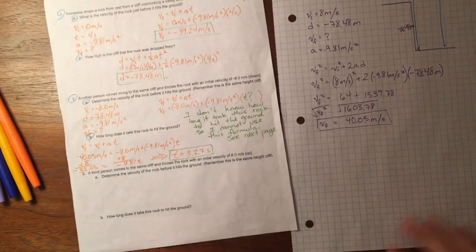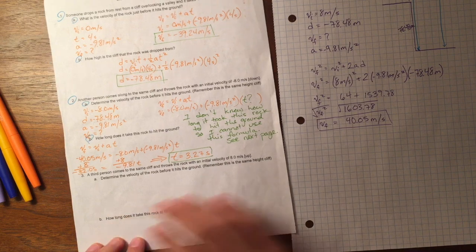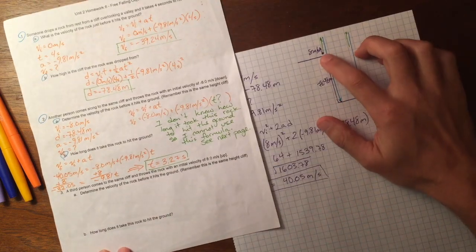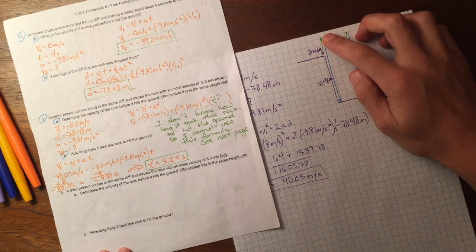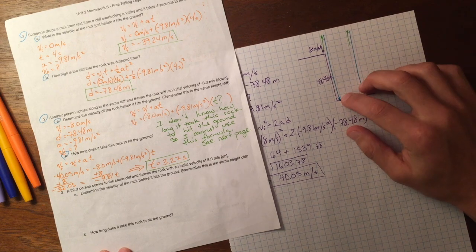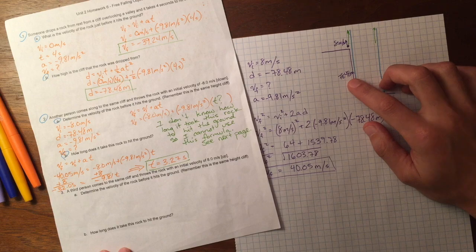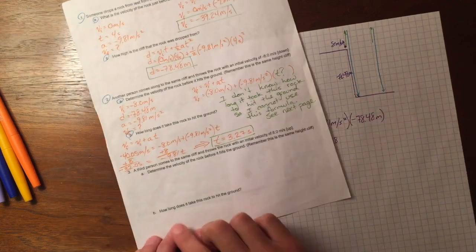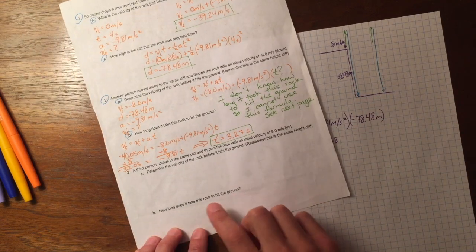Now, if we go to part B of question 3, we remember that a person was on top of a cliff and they threw a rock up at 8 meters per second. It went up and fell down below the cliff. The height of the cliff was 78.48 meters tall. And now they're asking, how long does it take for that rock to hit the ground?